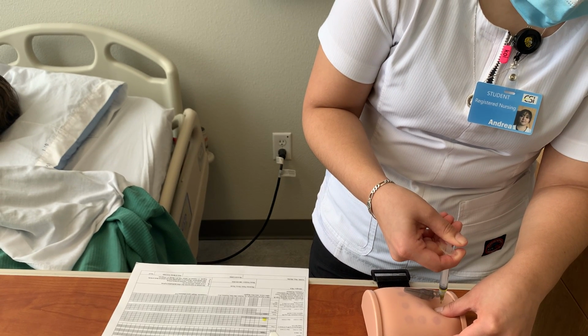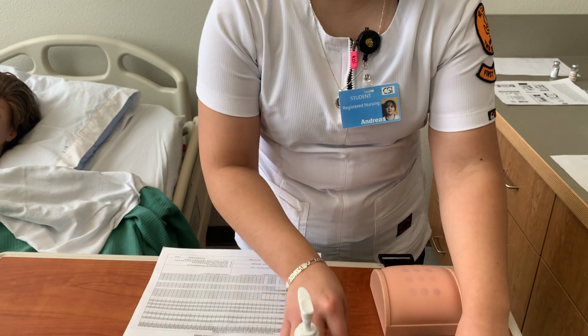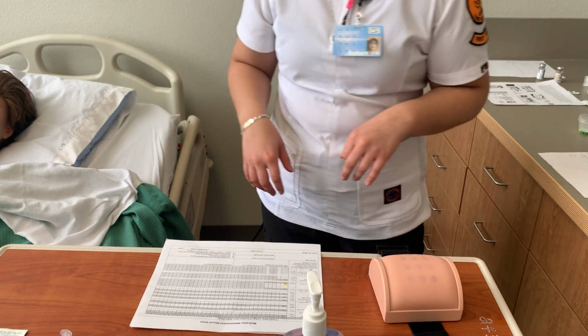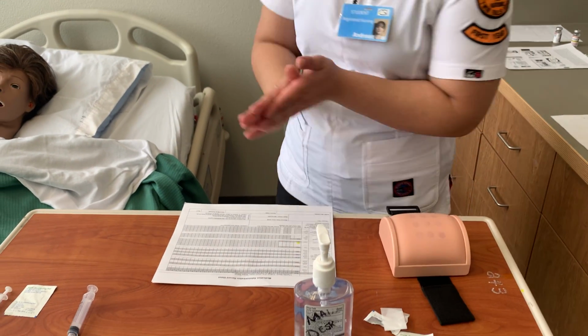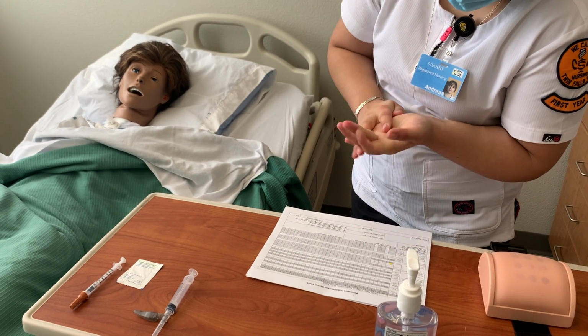Okay, Martha, you're doing great. Any questions so far, Martha? I'm discarding these into my sharps container. She has no questions. Next, I'm going to give you your cyanocobalamin.